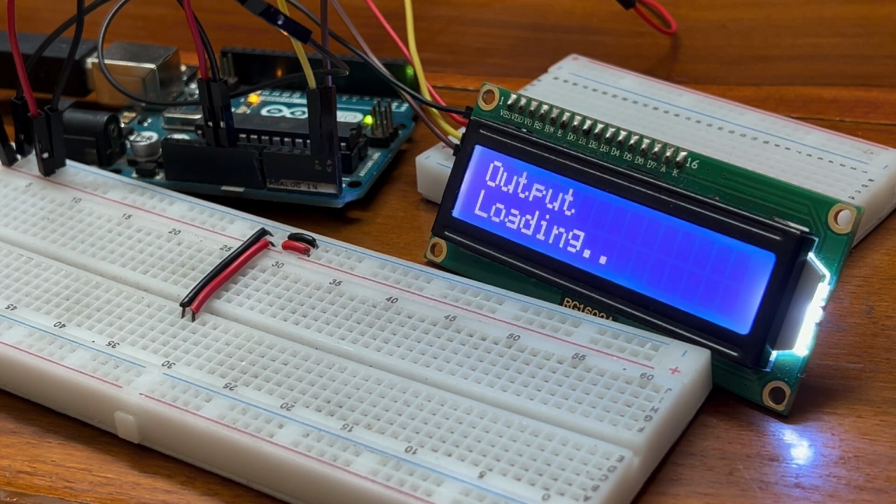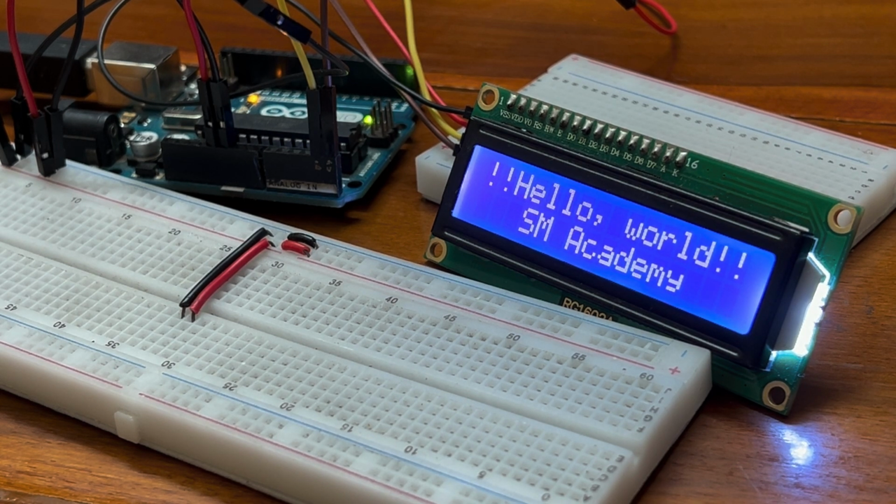Let's see the output in the hardware. This is the output which I got in the hardware. You can clearly see hello world SM Academy has been printed on the 16x2 LCD by the PCF8574 I2C module. I hope you learned something new in this particular video.